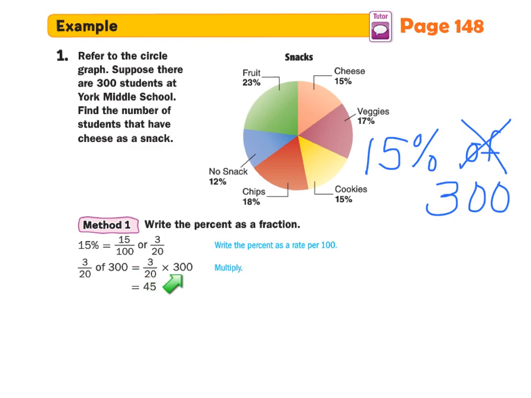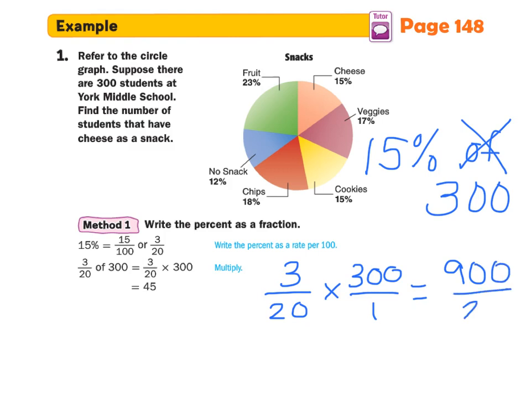3/20 times 300. If you were to work that out as a fraction, you'd say 3/20 times 300 over 1. You'd get 900 over 20. Using a calculator, 900 divided by 20 is 45. That's the fraction method.